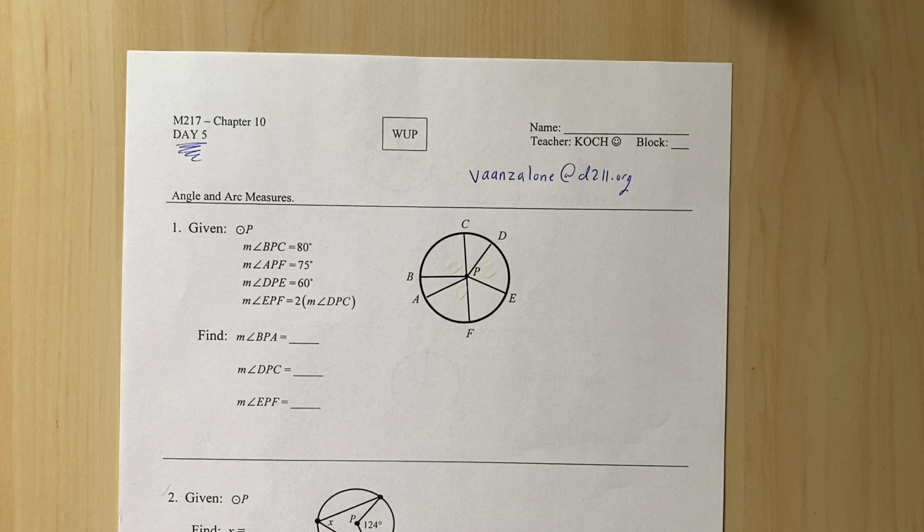This is the warm up. Again, with the warm up, make sure you're trying this out on your own before you watch this video. If you haven't done this yet, do this first, do your best, and you can always check through to make sure you got the right answers.